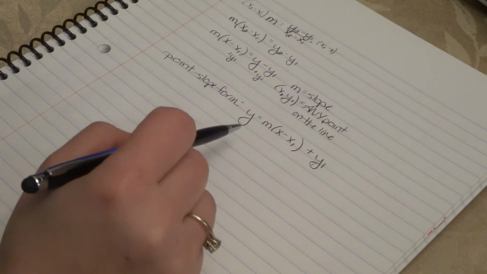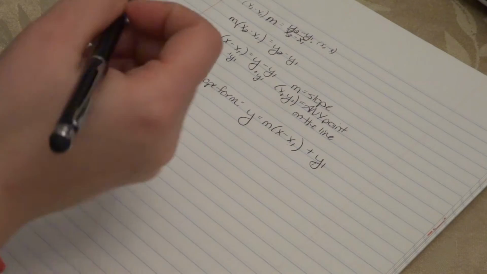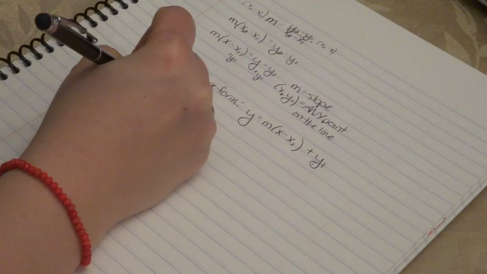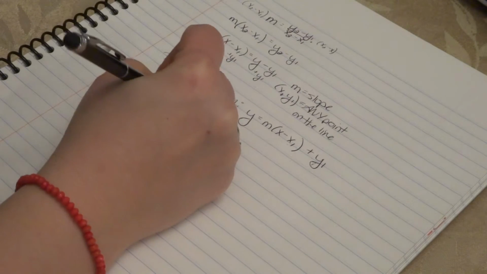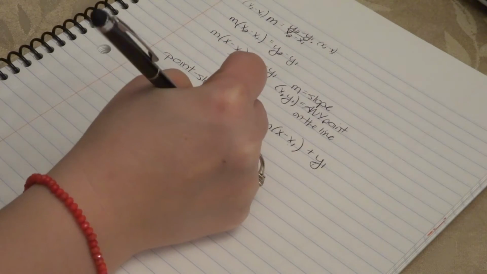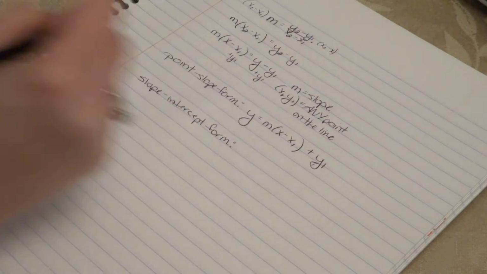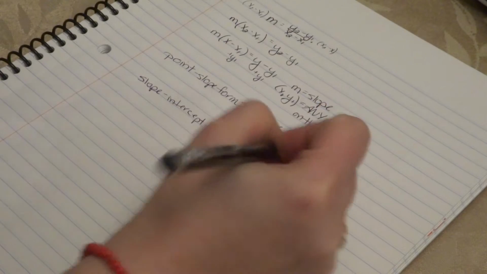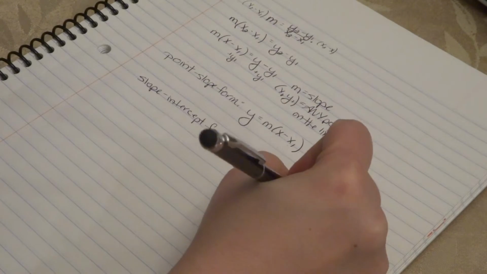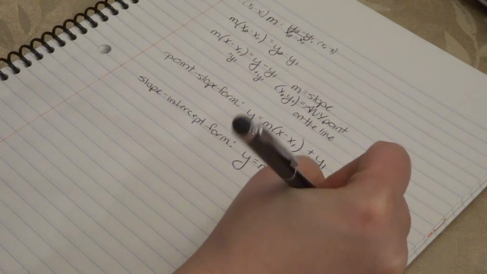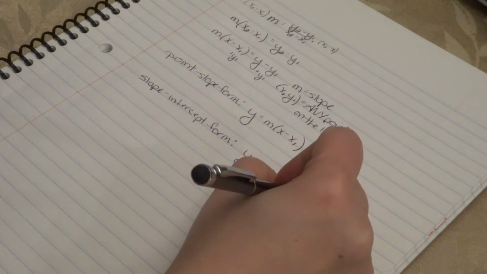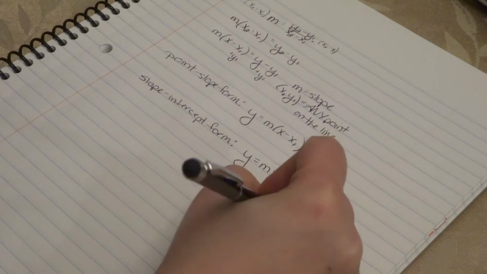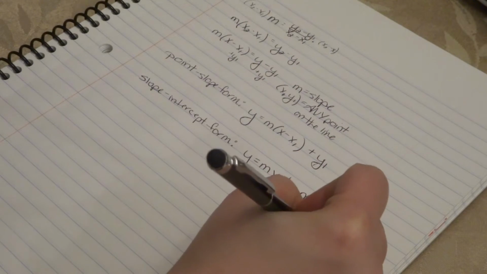Now, there's a very specific form for a line that you probably remember from previous algebra classes, and that's called slope-intercept form. And slope-intercept form is our good old y equals mx plus b, where m is still going to be our slope. We're never going to change what m means. But b is going to be the y value of the y-intercept.